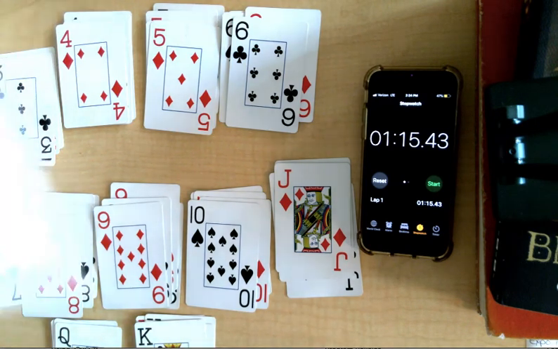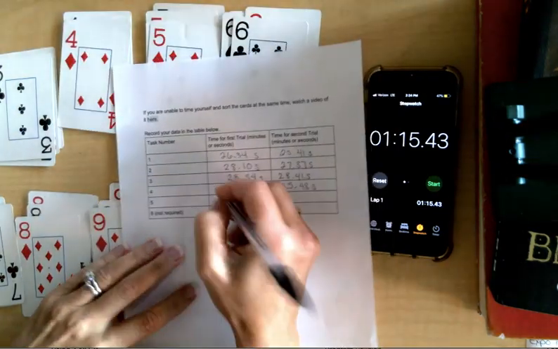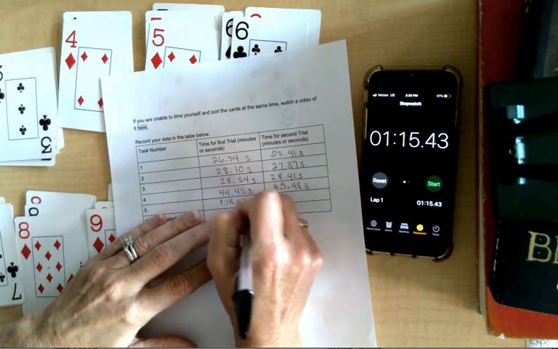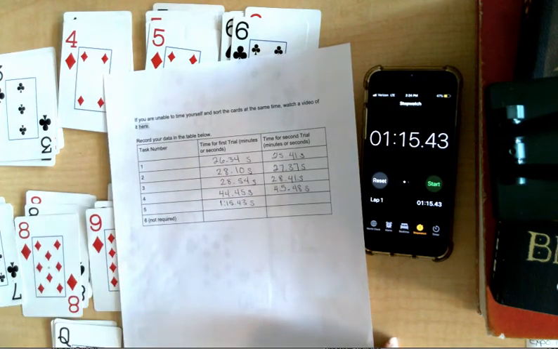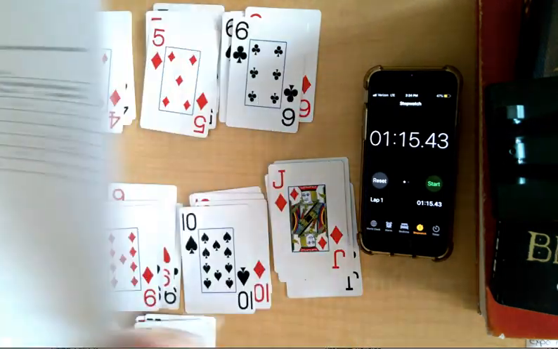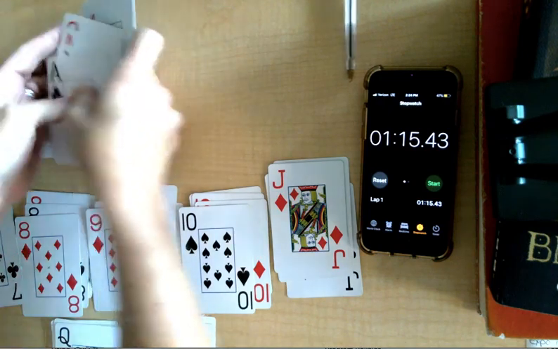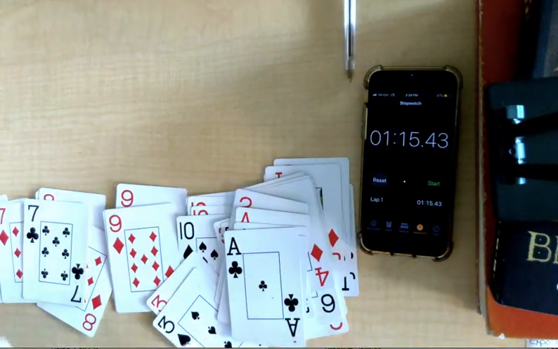So let me get that in my data table. 1 minute, 15.43 seconds. That was clearly a lot longer than the other one. Okay, so we'll do it one more time. We'll shuffle it up. I know I need to have 13 piles. I'll try and keep it in front of us. We'll time it again, see if we can't do this any faster after I shuffle.